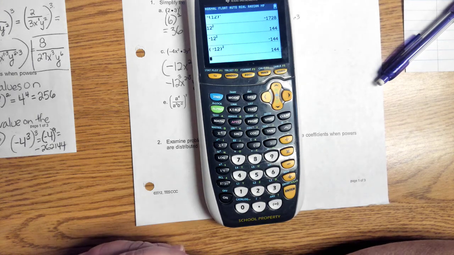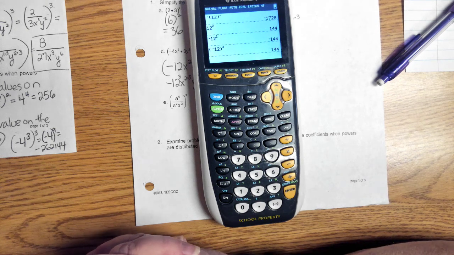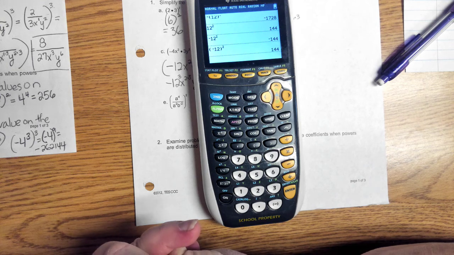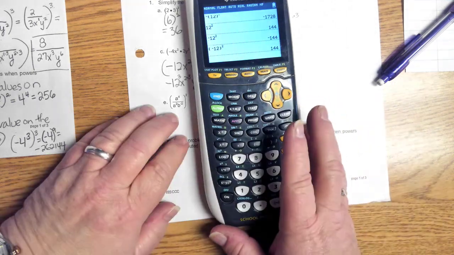The correct answer. And that's why I'm saying if you build the habit now to put them inside the parentheses, then you will be successful when you get to your quadratic formula, okay? Because it will make a huge difference with the quadratic formula. So please put parentheses, negative, whatever it is, and then square it, okay?